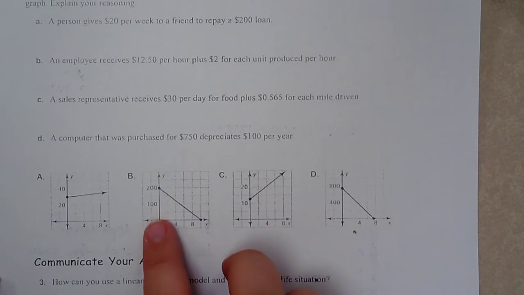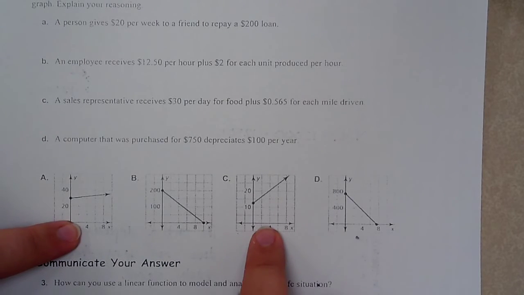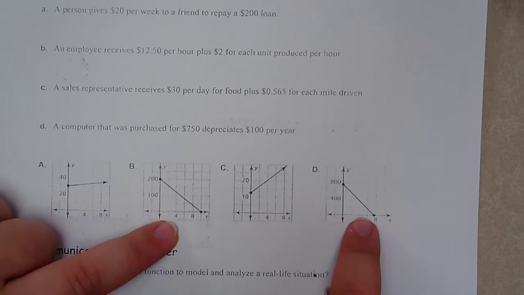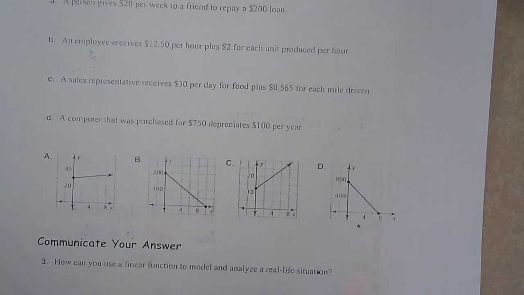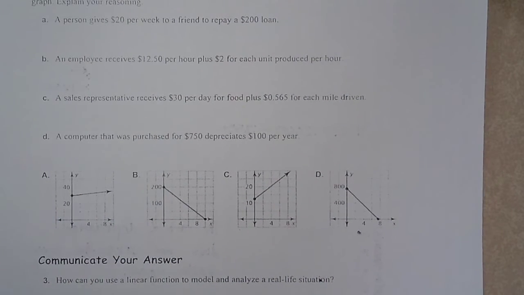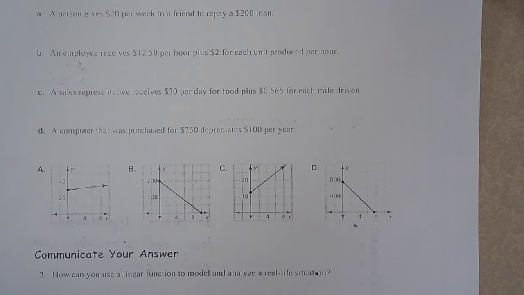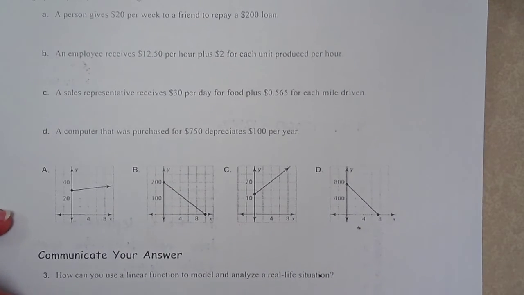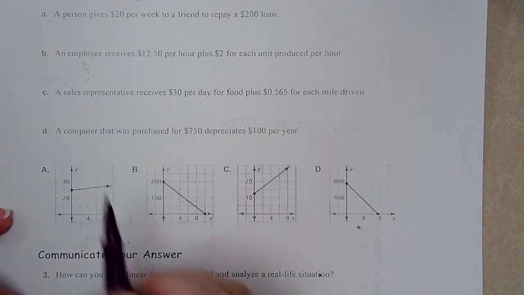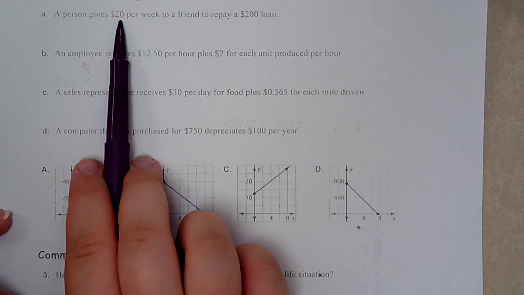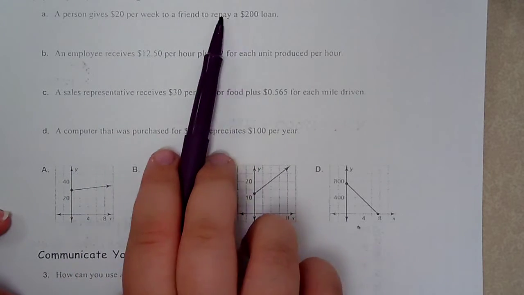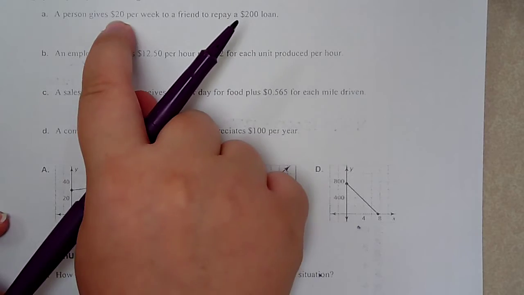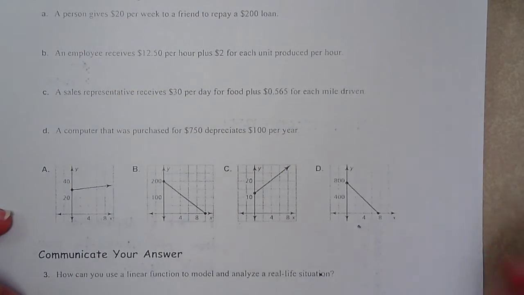So the first thing I noticed about these graphs is I have 2 appreciation and 2 depreciation. So we've got 2 increasing and 2 decreasing. So I can already kind of start to match my situations with whether or not money is increasing or decreasing. The next easiest thing would be to say these all have a starting value, so I should know at time 0 for all of these graphs the starting value. So let's go ahead and just start matching them up. A person gives $20 per week to repay a $200 loan. Because the $20 is per week, that's a rate, meaning that our $200 is going to be our starting value.